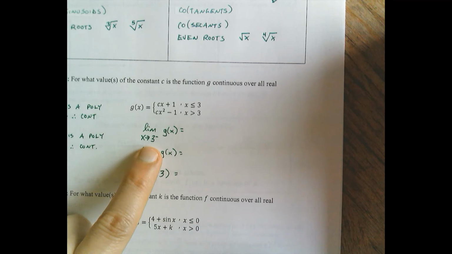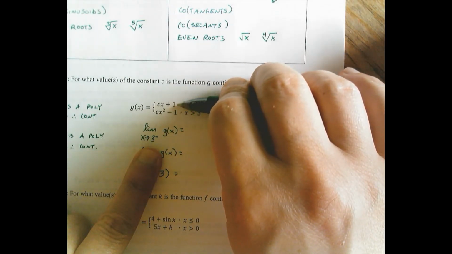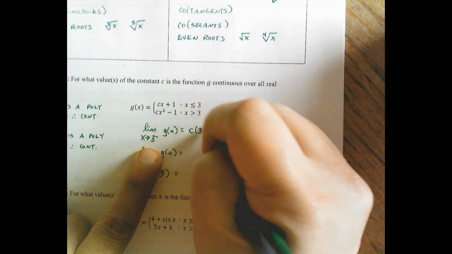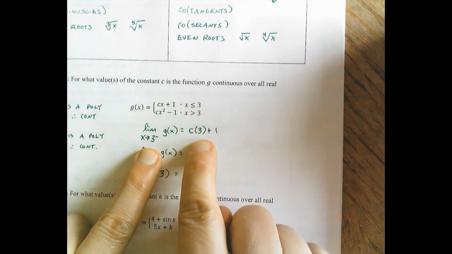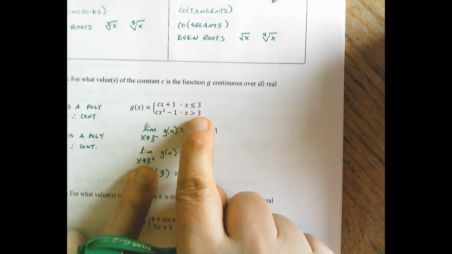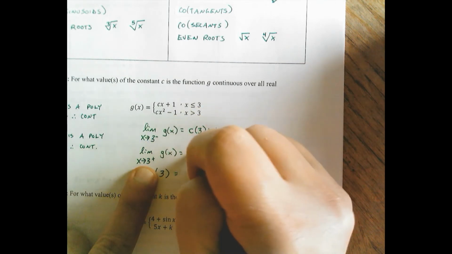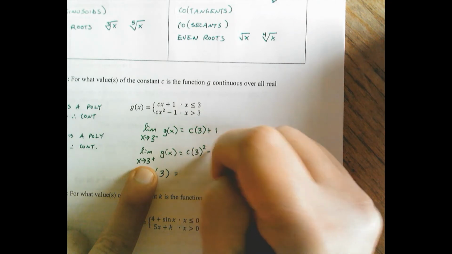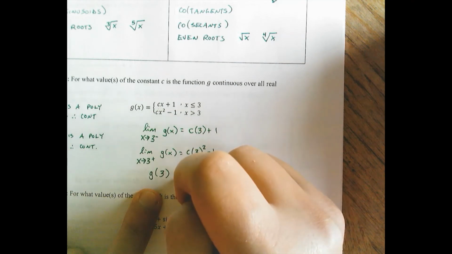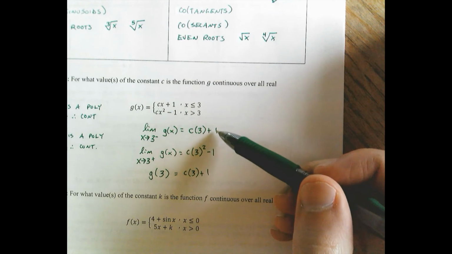Well, if I'm approaching 3 from the left, that would be using the top piece, and I can plug in 3 for x, and I get c times 3 plus 1. If I'm approaching 3 from the right, that would be where x is larger than 3, sorry. We could plug in 3 for x, and then g of 3 uses the top piece as well, and we get c times 3 plus 1. This is the limit evaluated.